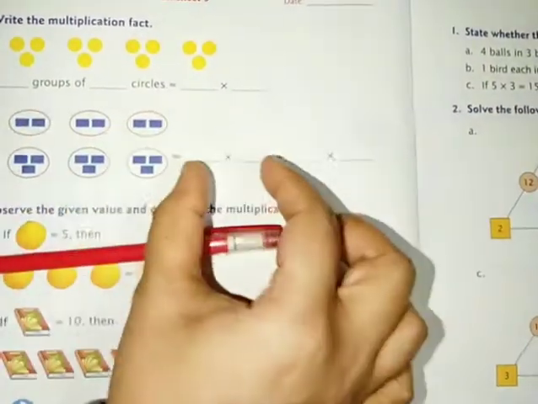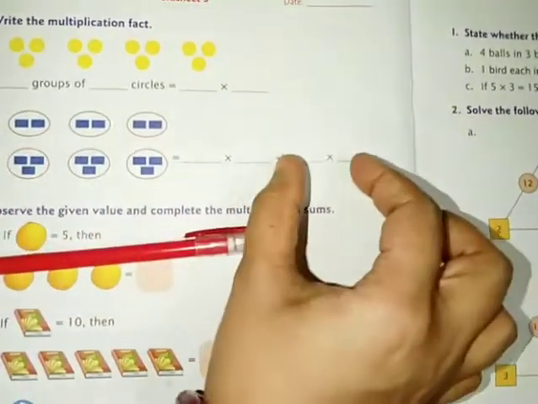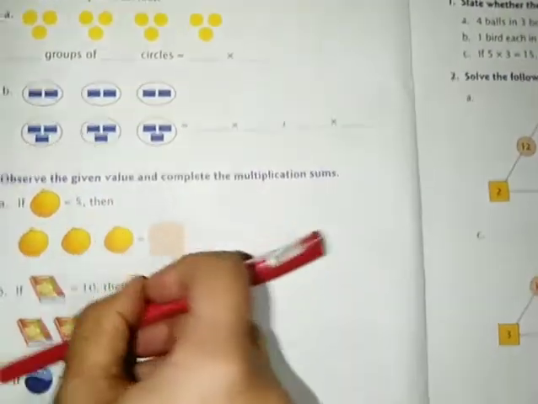First write the multiplication fact of this one here. Then write the multiplication fact of this one here. The addition mark is already given.